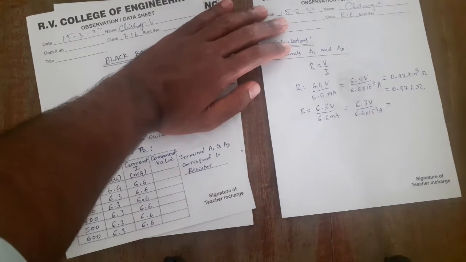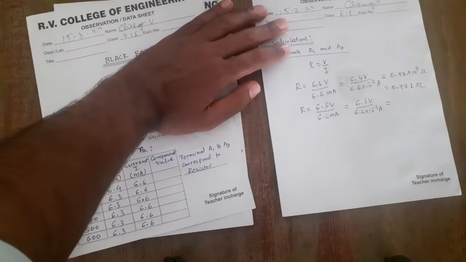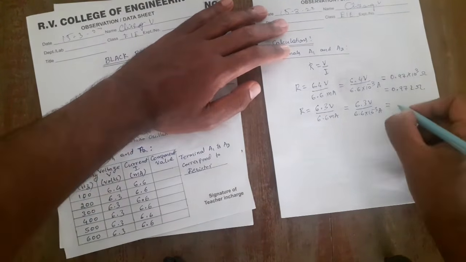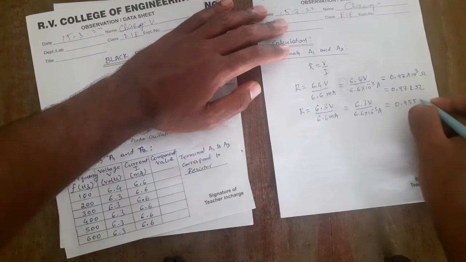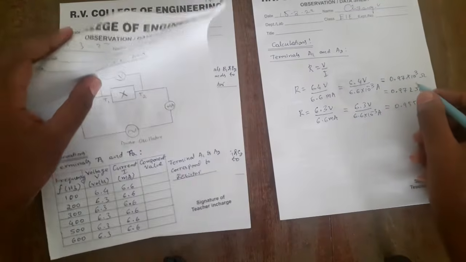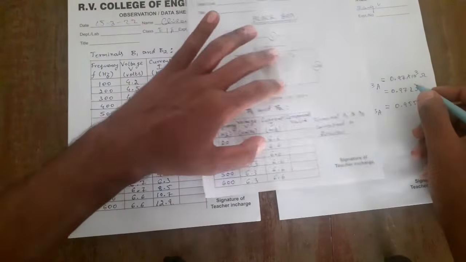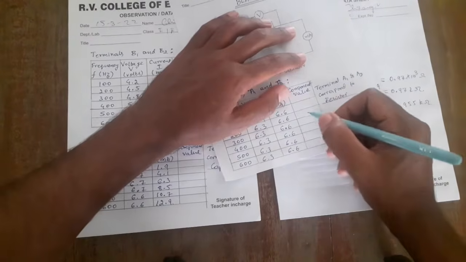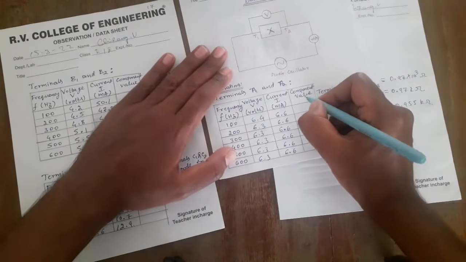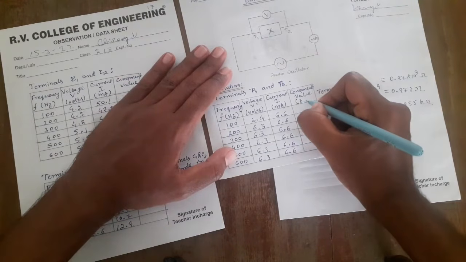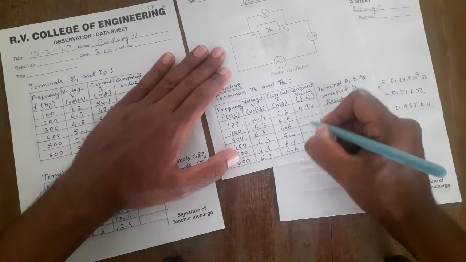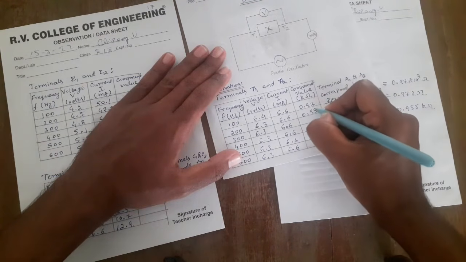6.3 divided by 6.6, 0.954 or 0.955, 0.955 kilo ohms. So whatever component value you calculate here should be written back into the table for the corresponding reading. So you can now add the unit for this component value. The component value now I am going to represent in terms of kilo ohms. For the first one it is 0.97, for the next one it is 0.955.